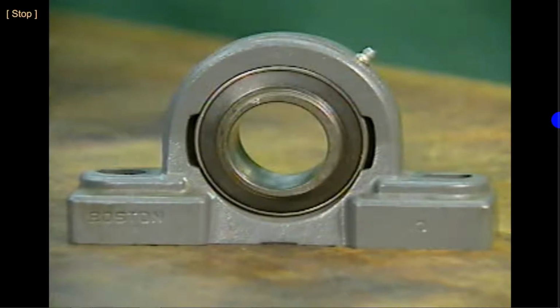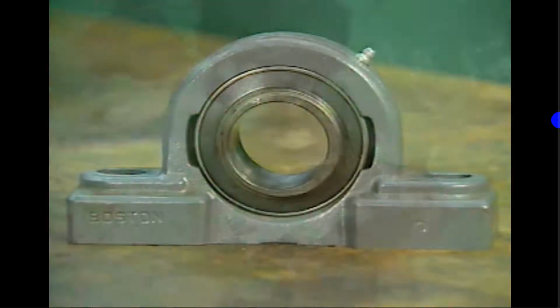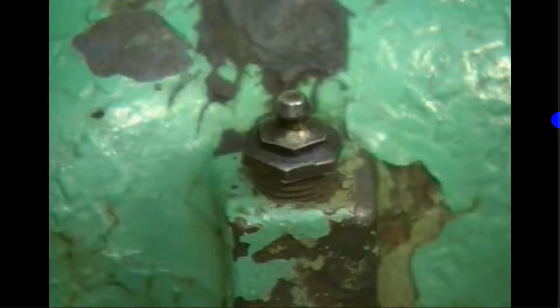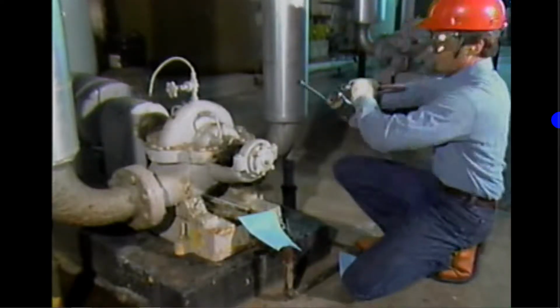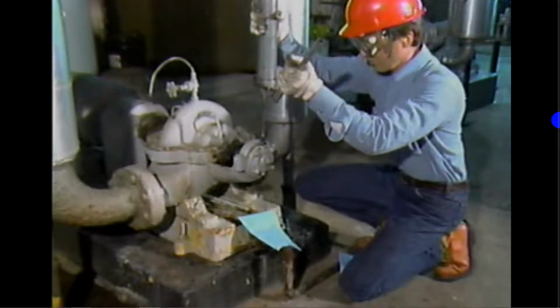Many bearings that have to be greased are contained in housings that have grease fittings. A grease fitting is a small rounded projection on the housing that has a hole in it. To grease the bearing, a grease gun with a matching fitting is attached to the fitting on the housing.